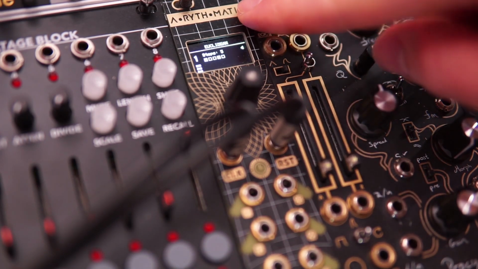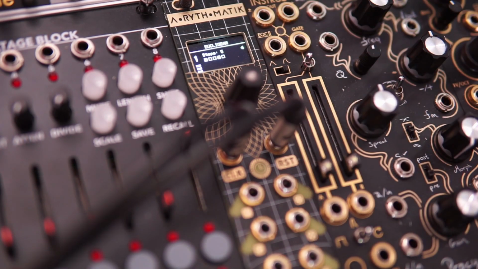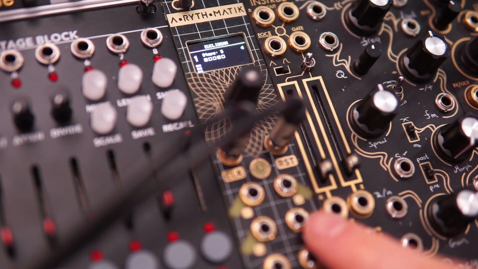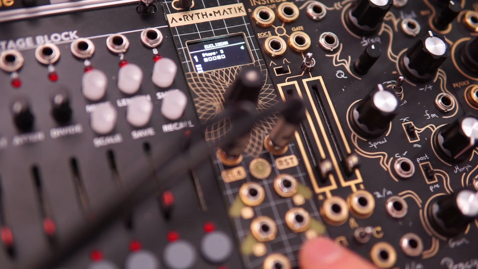I want to show you today a few interesting things you can try with the A-RYTH-MATIK sequencer. I have it loaded with the Euclidean sequencer. There are other firmwares you can explore. There will be a link in the description to where you can find them. But basically we have 6 outputs, 6 gate outputs, 6 sequencers that we can program differently and get all sorts of interesting and unique rhythms.